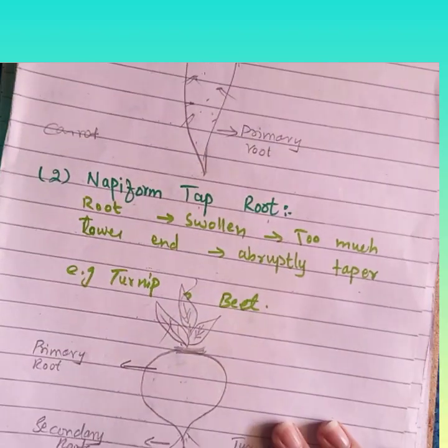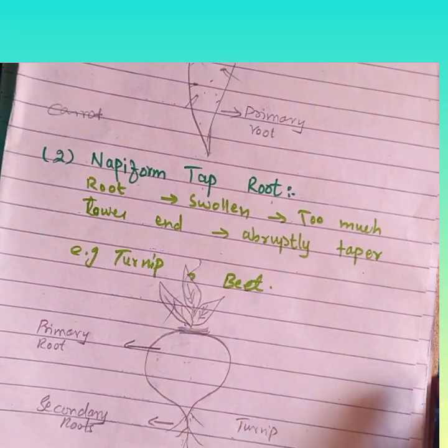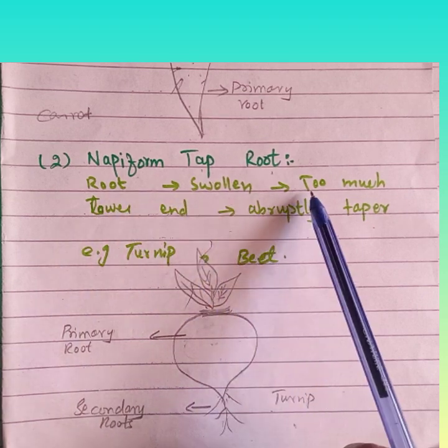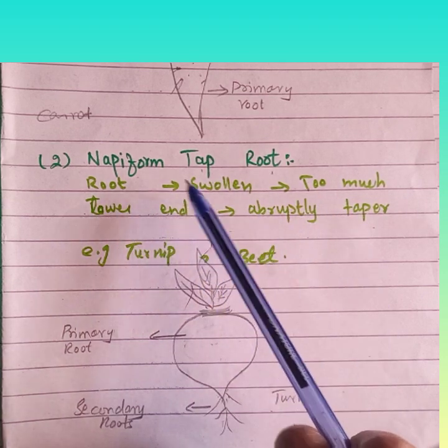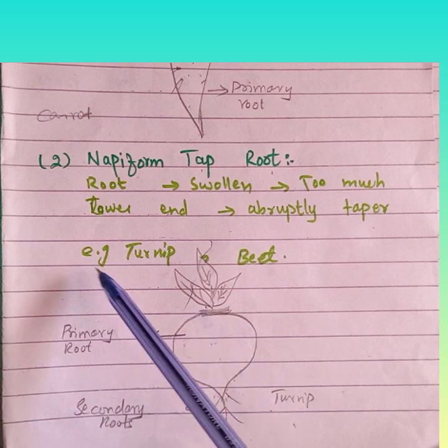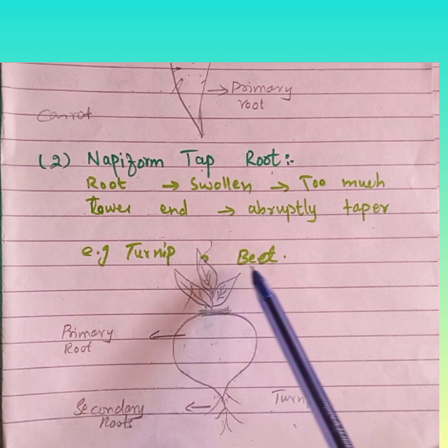Now coming towards the second type, that is napiform taproot. Now what is a napiform taproot? Here in this condition, the root will get swollen too much due to the accumulation of stored food. The lower end of this kind of root is abruptly tapered, right? An example of this kind of taproot is turnip and beet.